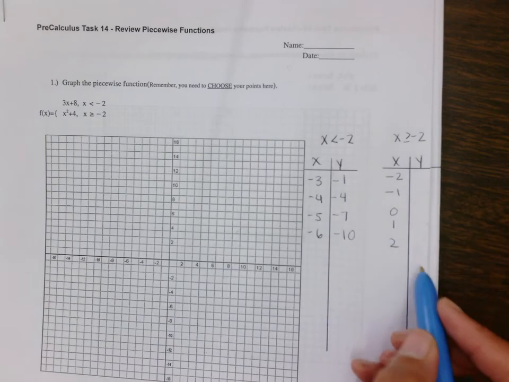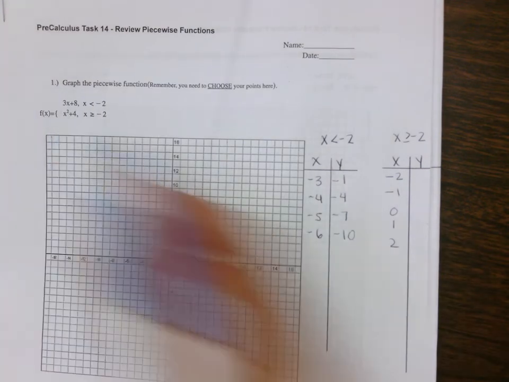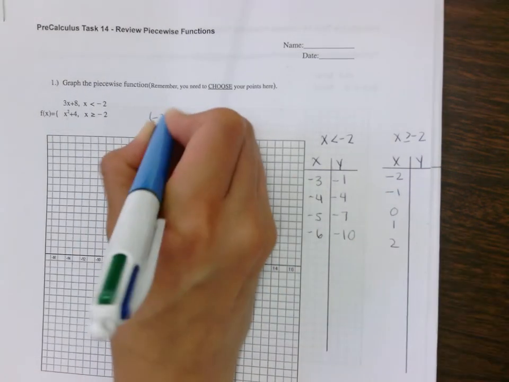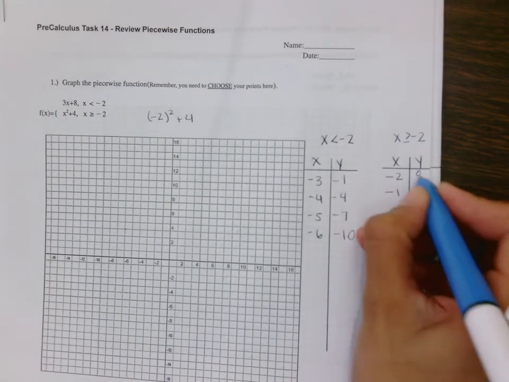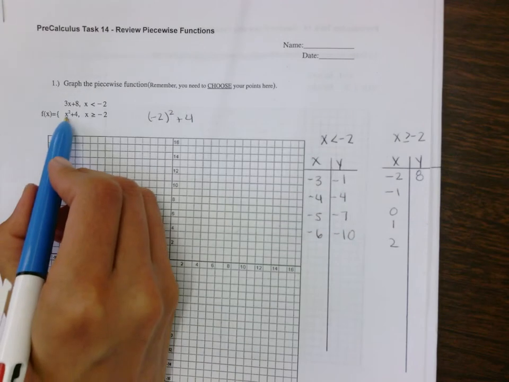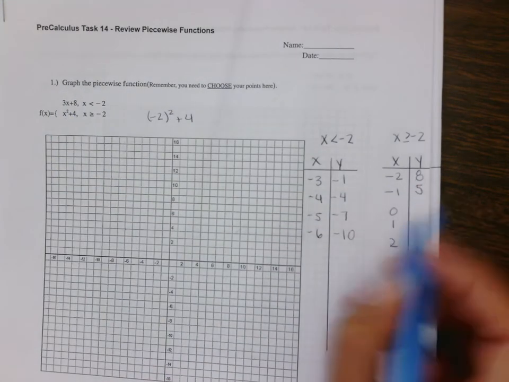Then let's fill in our second table. The second table is for the second function. For this one, I'm going to write out the first one. I'm going to plug in -2, like so. Notice that the -2 is inside parentheses. That means -2 times -2 is +4. Plus 4, that's going to give me 8. Similarly, -1 times -1 is +1, plus 4 gives me 5.